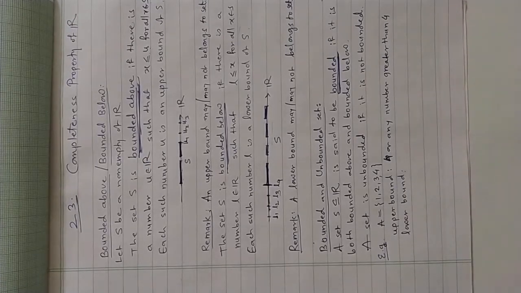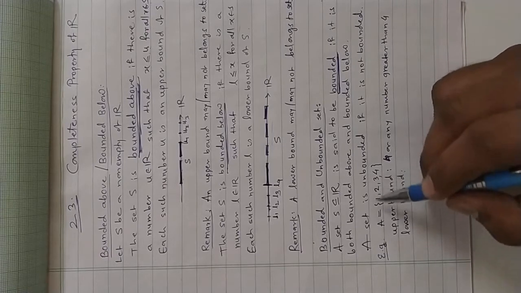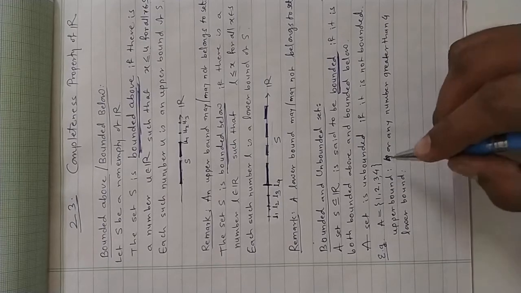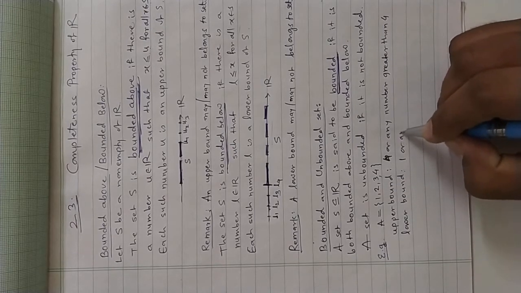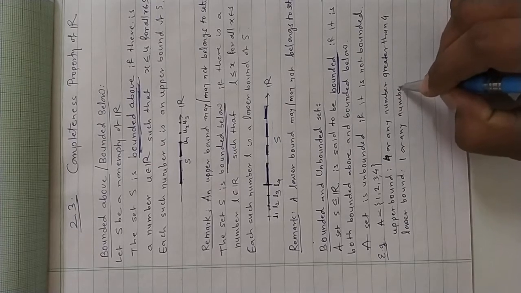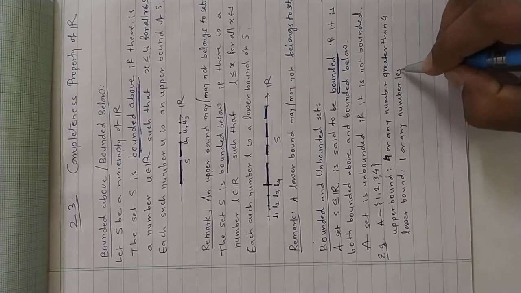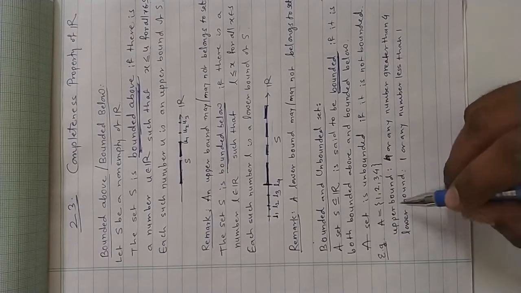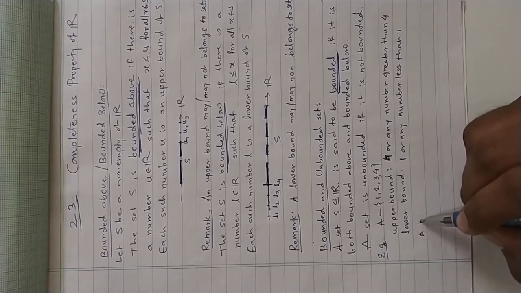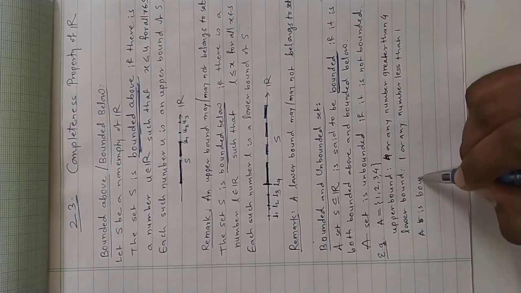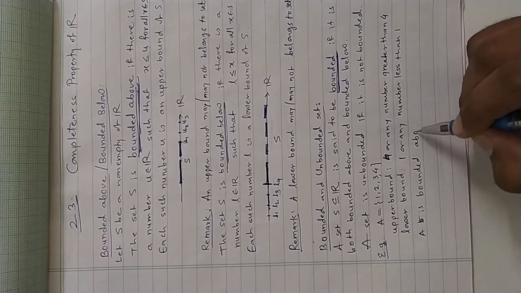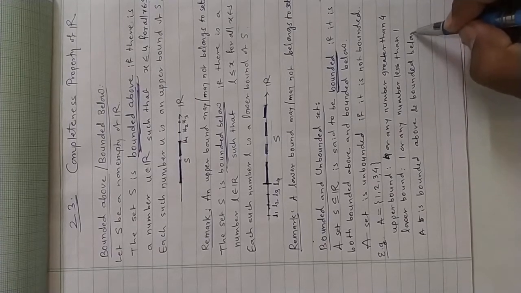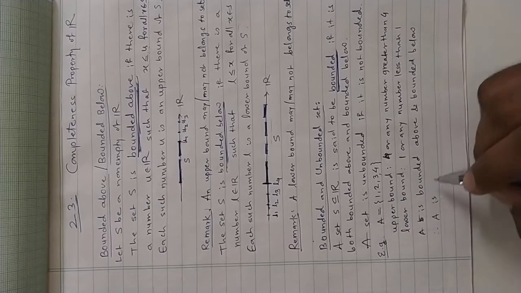Yes, 0 can also be a lower bound because all the elements of the set are greater than 0. So 1 or any number less than 1 can be a lower bound. So the set A is bounded above and bounded below. Therefore, set A is bounded.